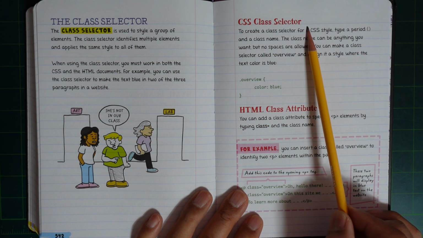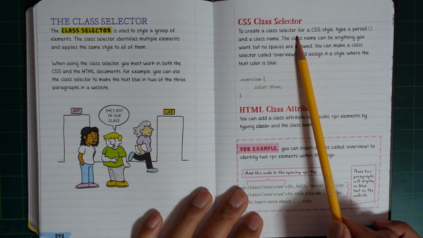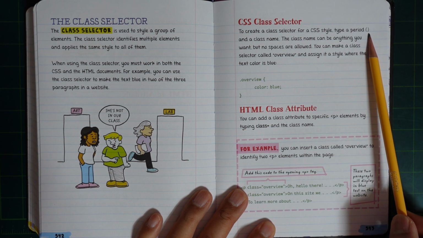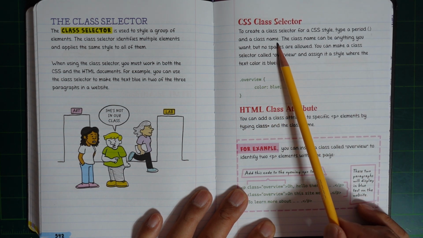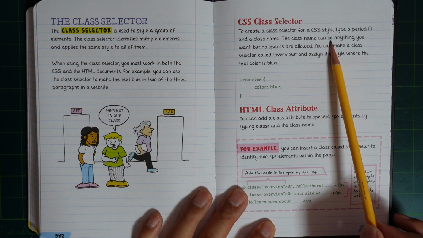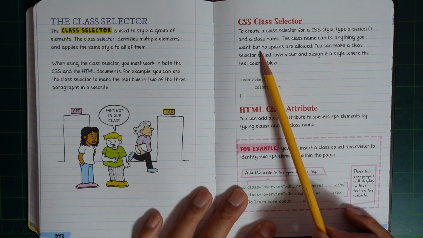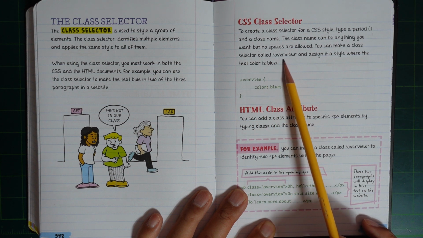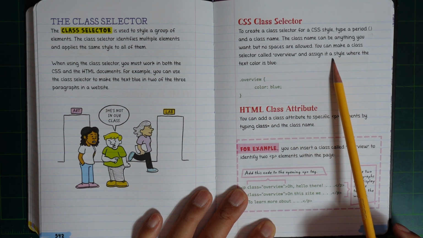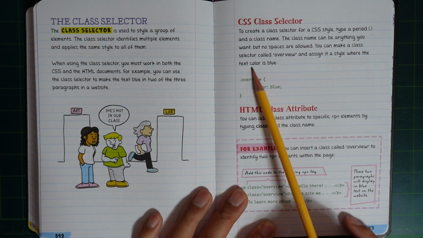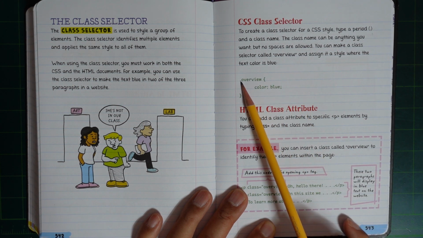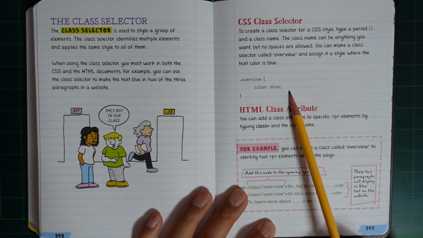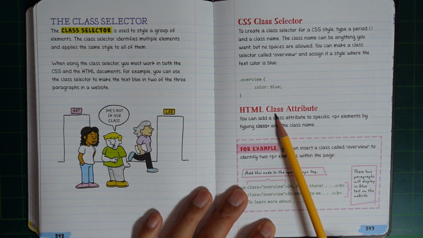CSS class selector. To create a class selector for a CSS style, type a period and a class name. The class name can be anything you want, but no spaces are allowed. You can make a class selector called overview and assign it a style where the text color is blue. .overview color: blue.